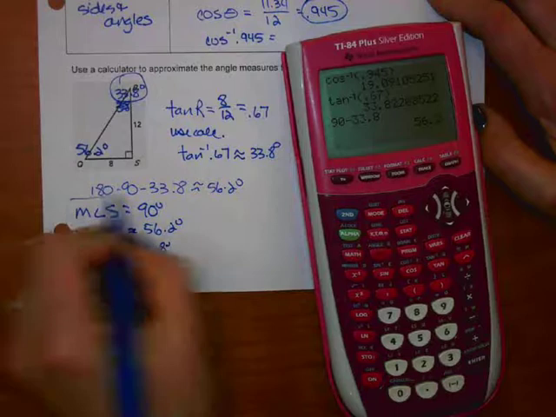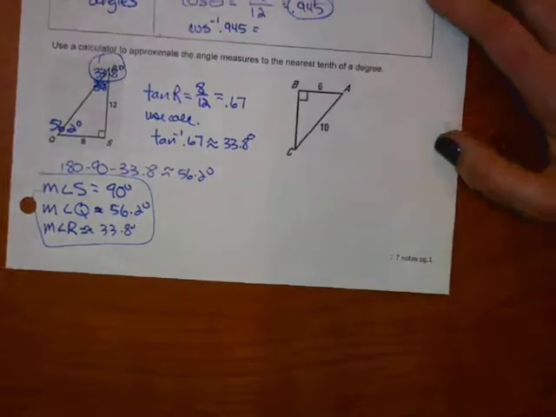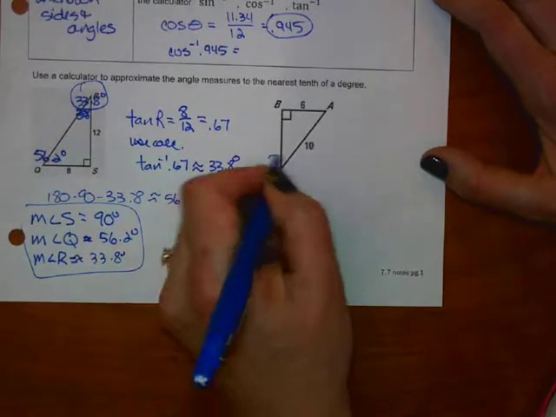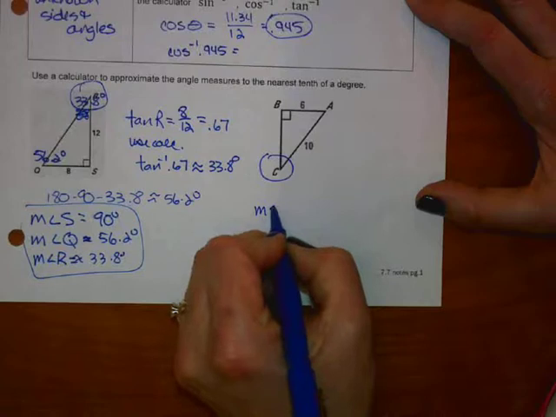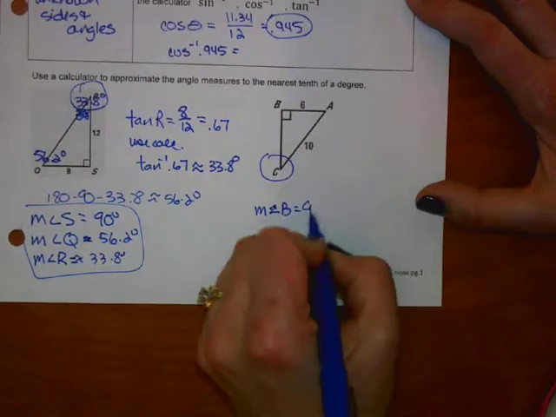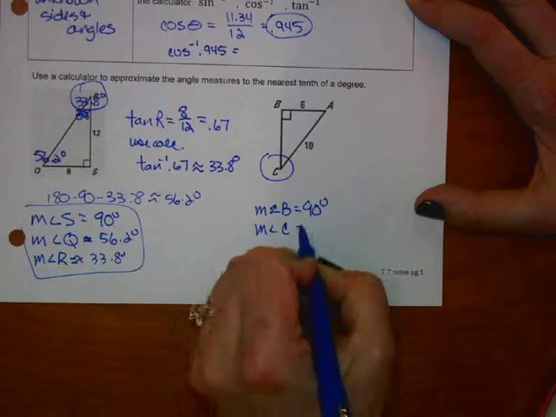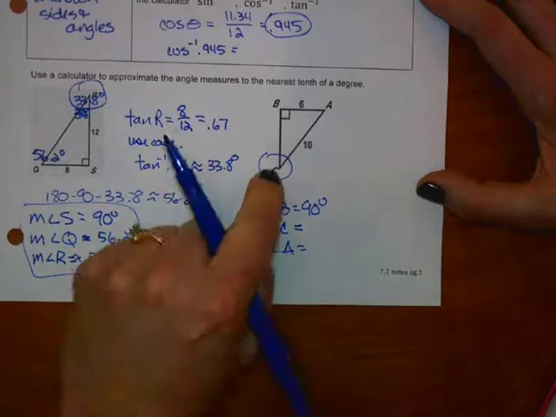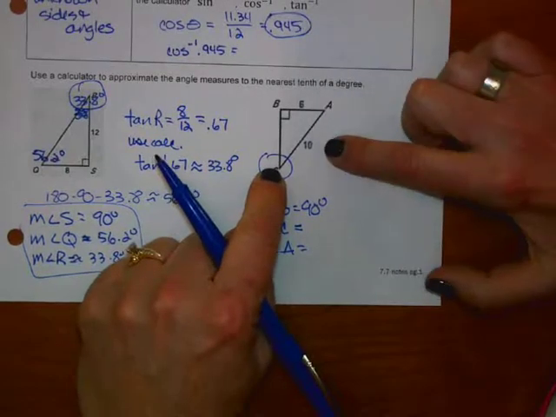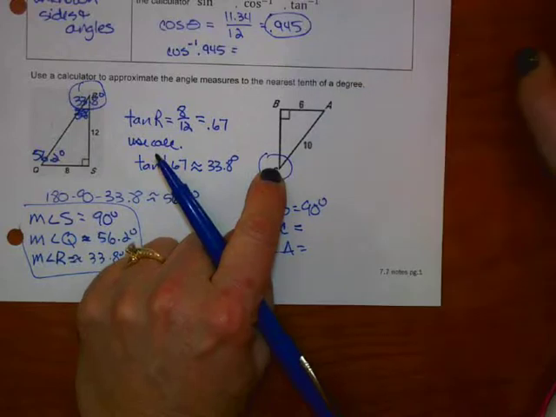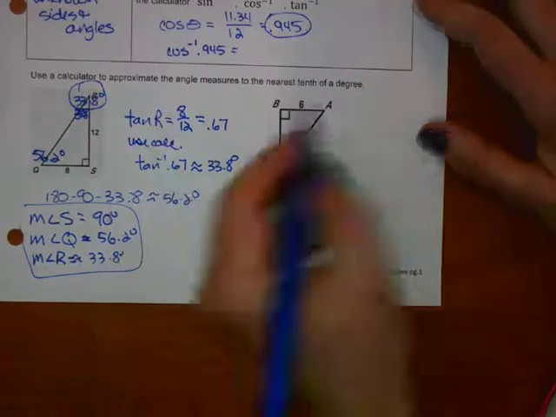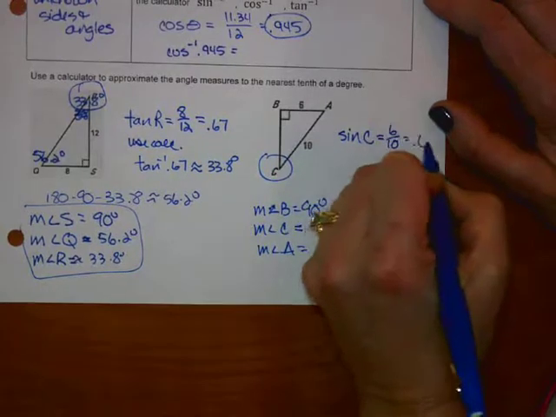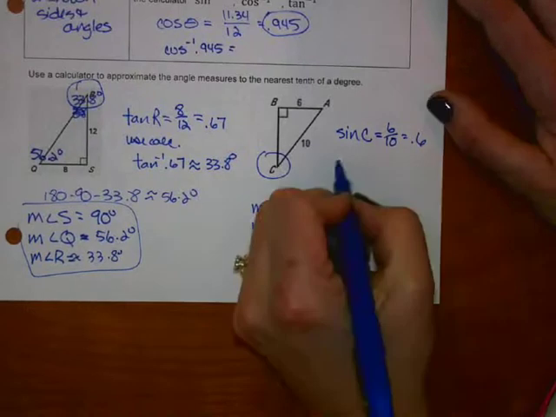All right, let's do another one. You want to do A or C? So let's find C first. So I'm going to write the measure of angle B is equal to 90 degrees. I need to find the measure of angle C and the measure of angle A. So you guys want to start with C. Okay, if I do C, what ratio do I need to use? Opposite over hypotenuse. So which one is that? Sine. Sine of C is the opposite over the hypotenuse, which is 0.6. Then I can find the angle measure by doing the inverse, and we'll see what that is.